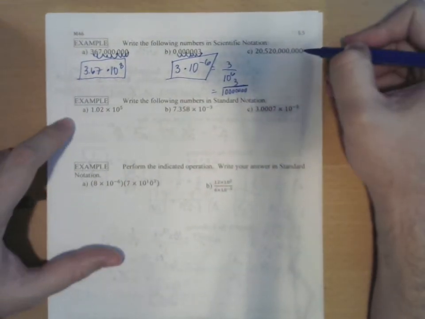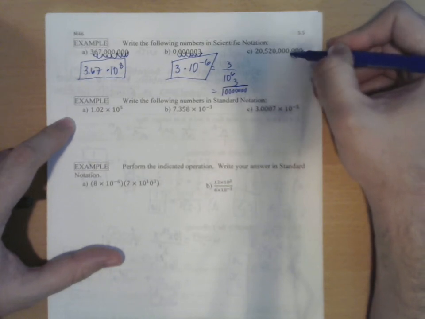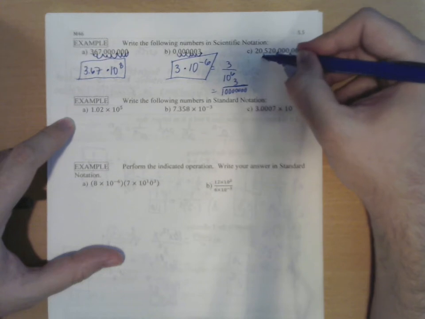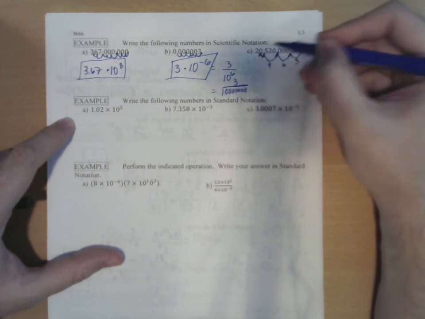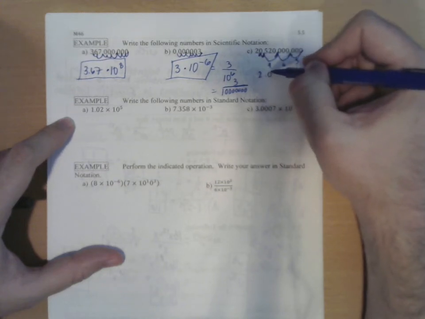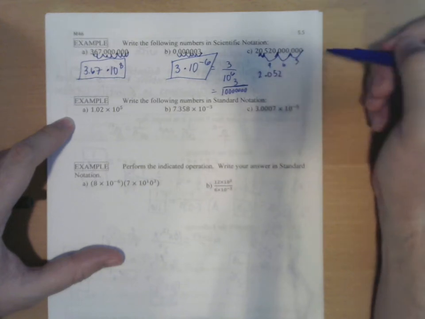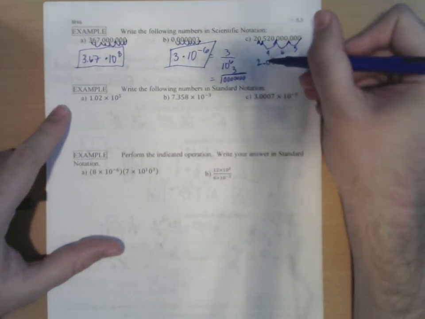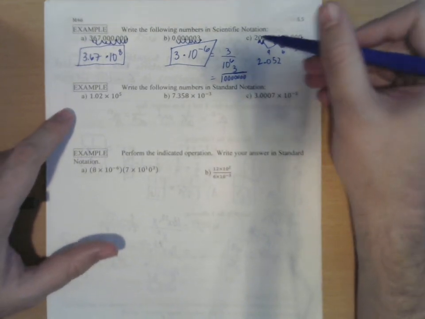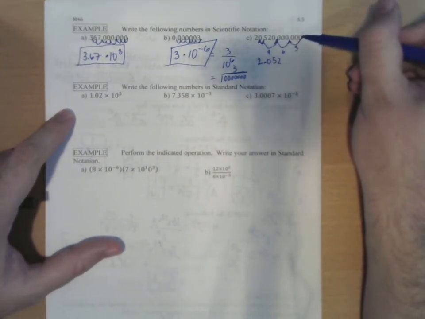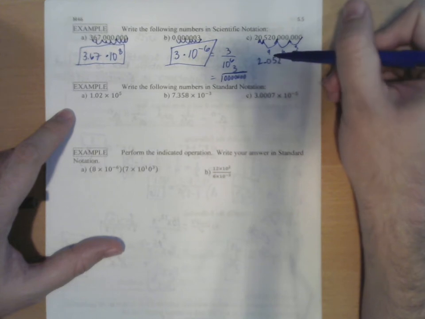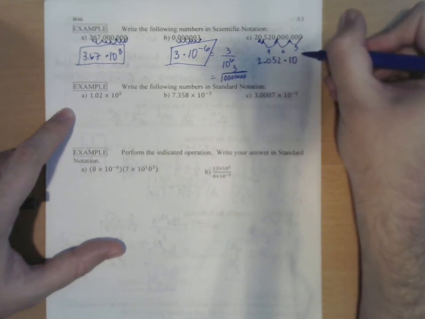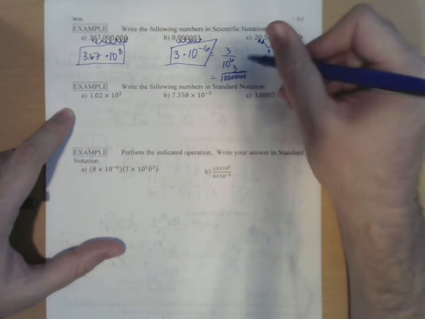And then in part C, again, you just count. I always count by 3, so this is 3, 6, 9, 10. So this is 2.052. So even though a needs to be less than 10, it can have as many decimals as you have digits. So even if these were all zeros until this very last one here was a 1, you'd have 2.0000001. And then times 10 to the 10 in this case.